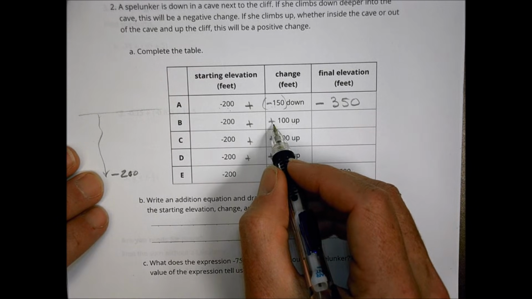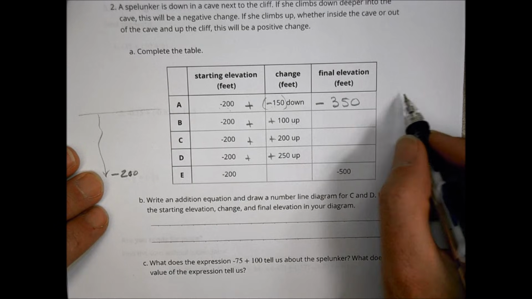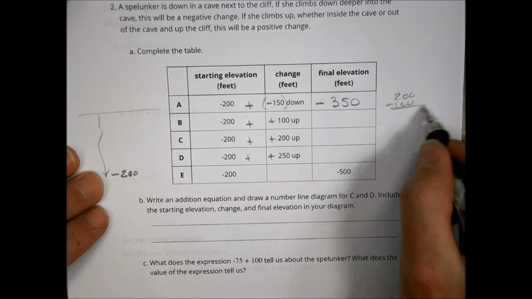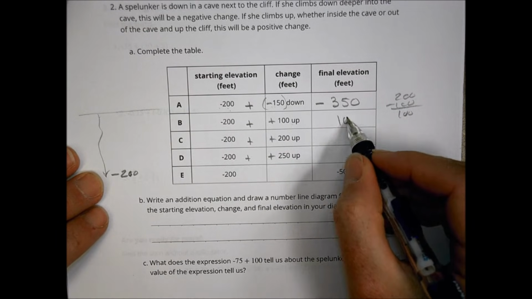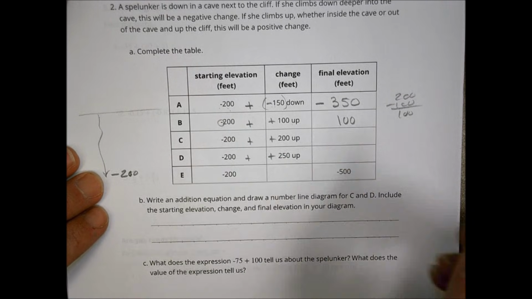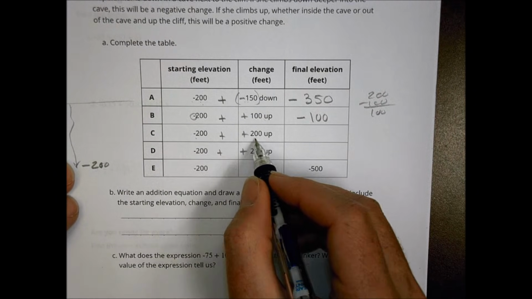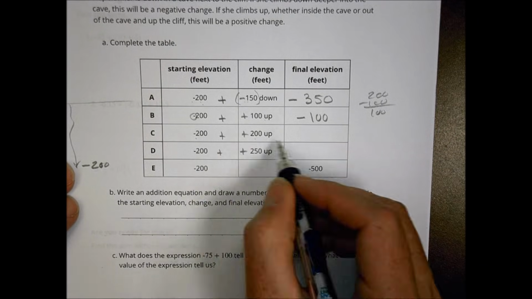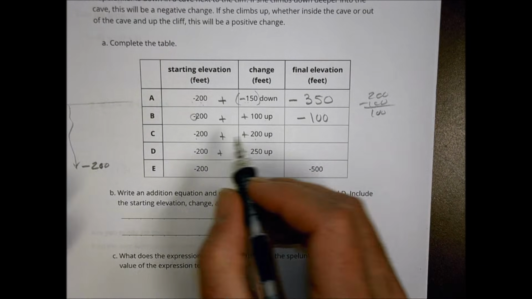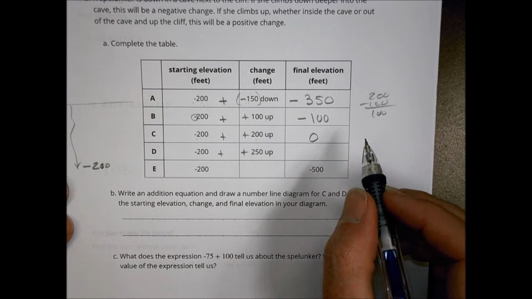Here, my signs are different. And when the signs are different, I find the difference. 200 minus 100 is 100, and I keep the bigger sign. Which one has the greater absolute value? It's the negative one, so we'll keep it at negative 100. Here, I have negative 200 and a positive 200. Those are going to, in a sense, cancel each other out. So I went down 200 and went back up 200, so we find ourselves at 0.